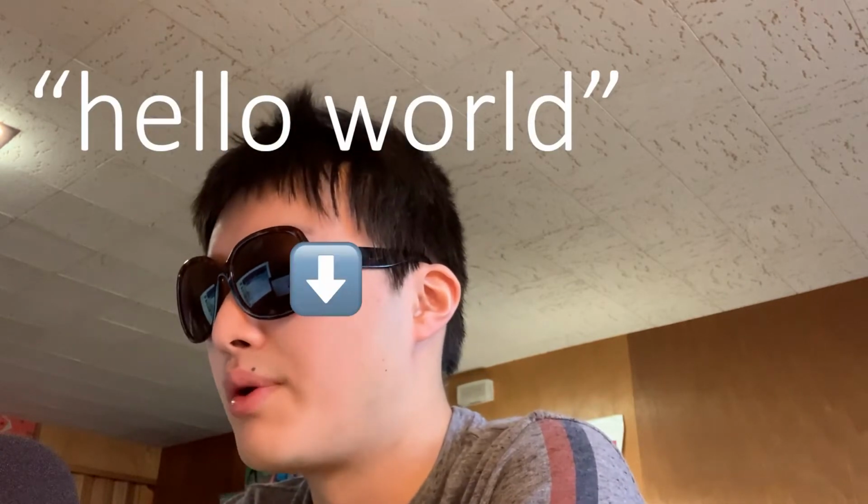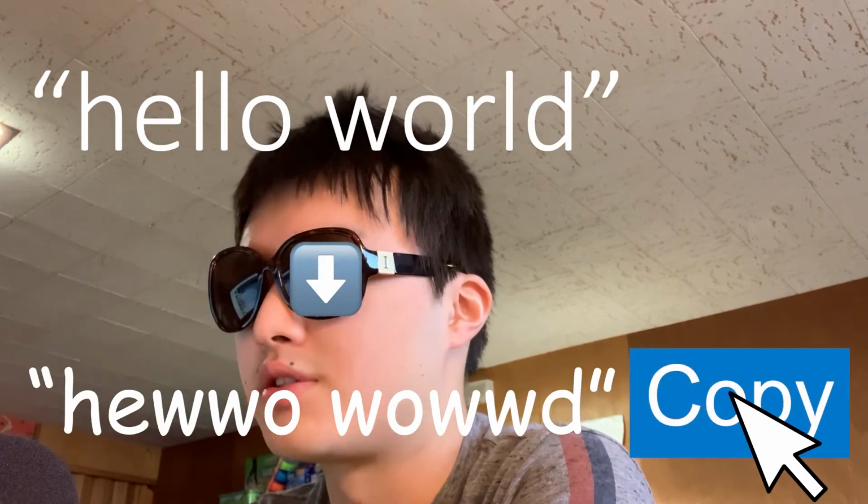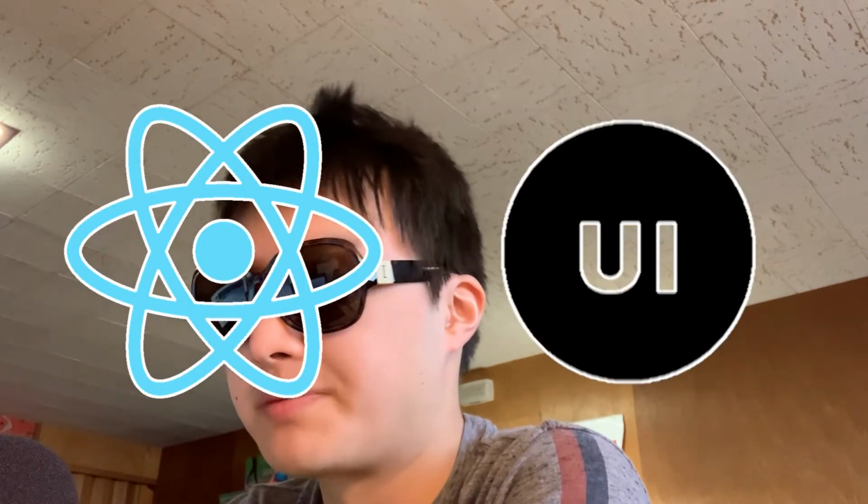I'm gonna make a quick web app, because I don't have much time, that converts text into the Owoify version of text and lets you easily copy it, using probably React.js and Theme UI.